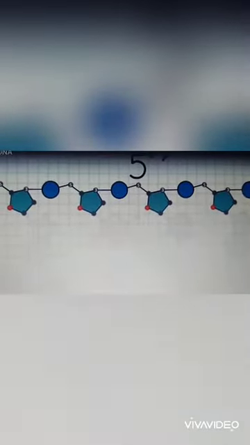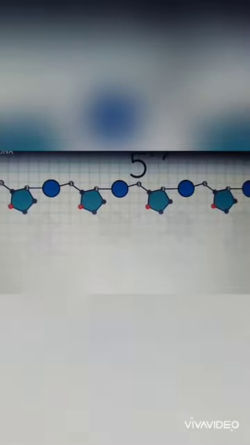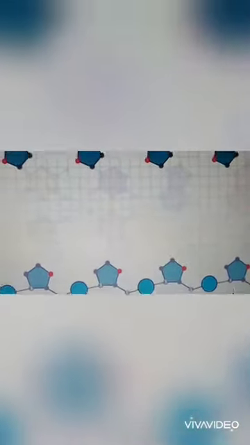5-carbon sugar on the left and the 3-carbon sugar on the right. The top strand orientation is 5' to 3' and then the bottom strand orientation is 3' to 5'. Like this, the orientation will be there, which was also proposed by Watson and Crick. That's why it is also known as the Watson and Crick model.